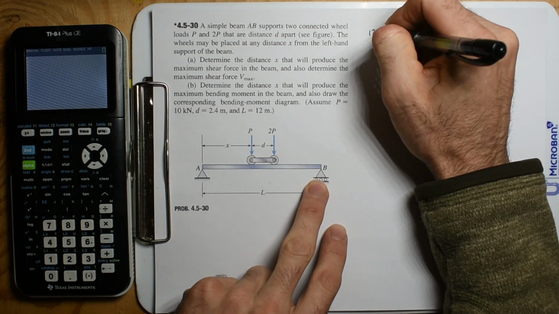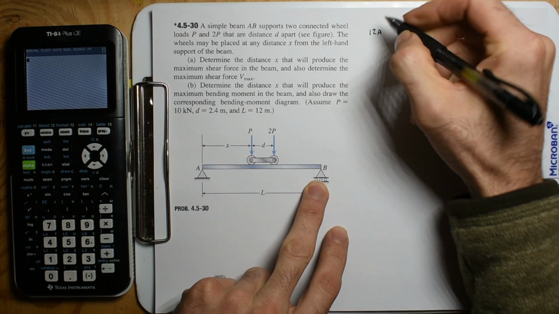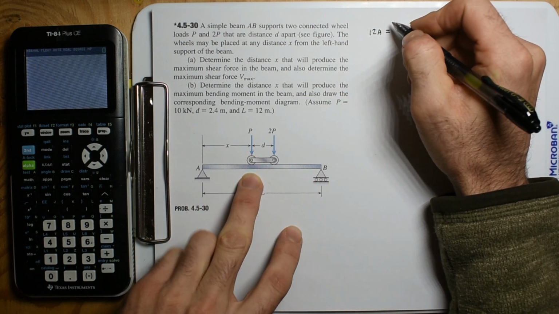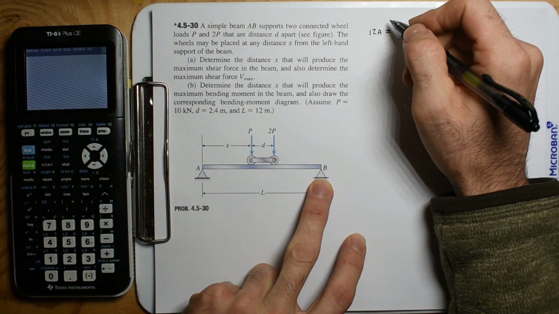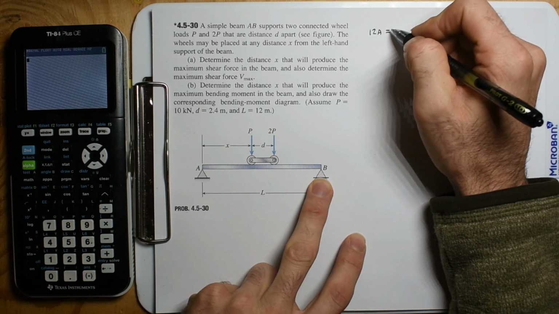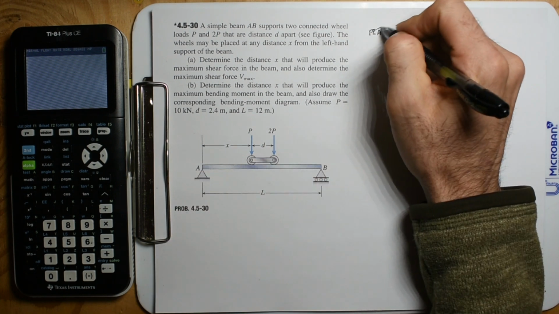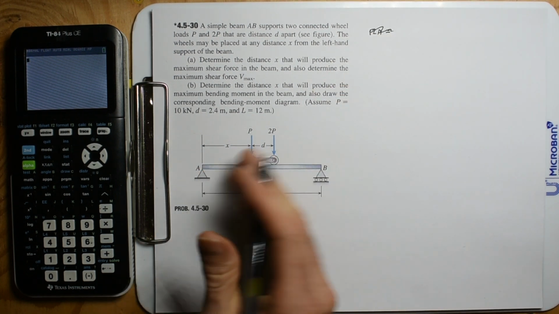So we're still going to have 12a again, and then our positive moments are going to be... maybe we shouldn't do it this direction though. I mean, if this is our x value. So yeah, we're going to sum the moments about a.